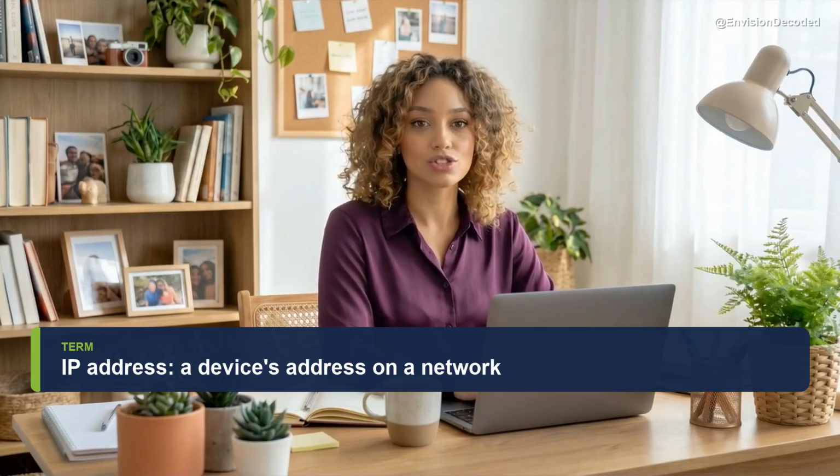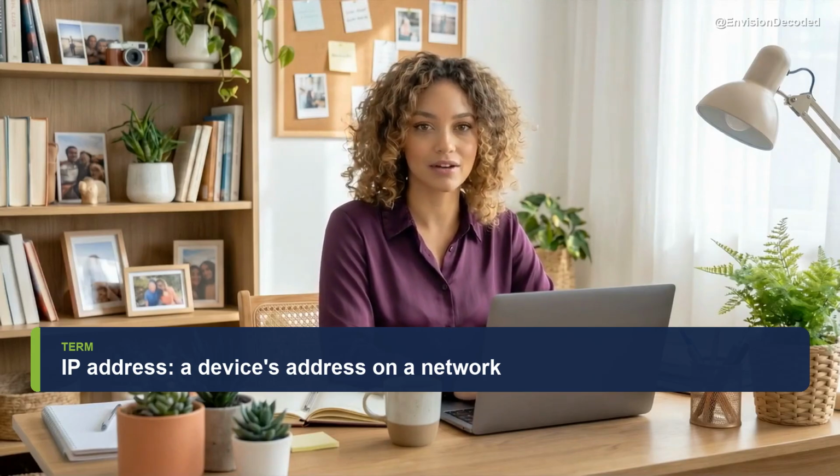When you load a web page, your request has to find one specific server out of billions, and the reply has to find its way back to your one specific device. The IP address is what makes that possible, so understanding it is the foundation for almost everything else in networking. Let's start with the format.